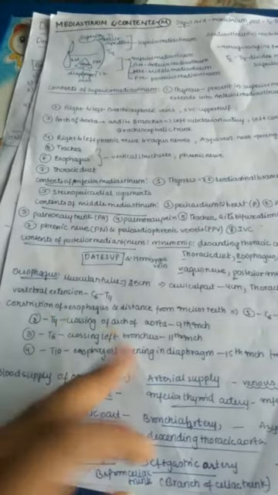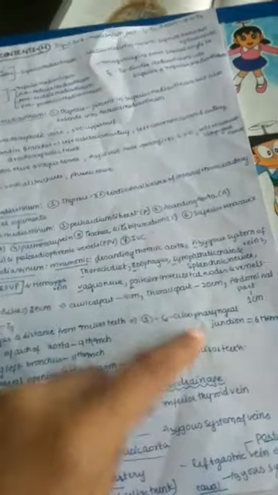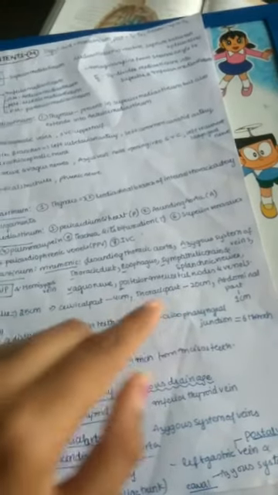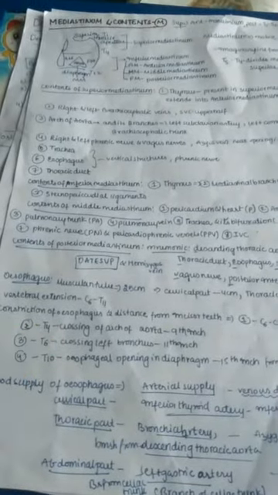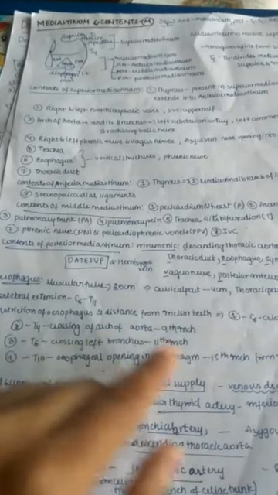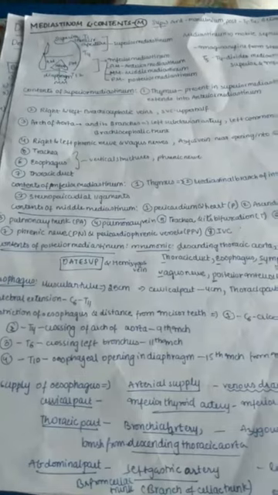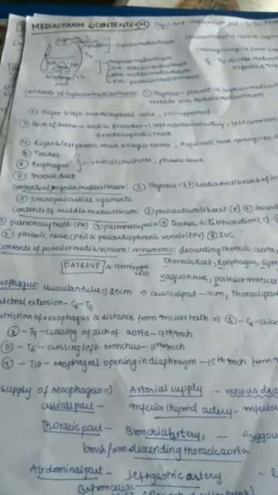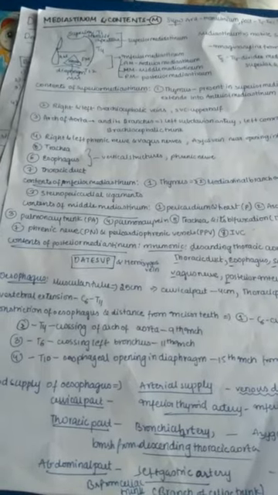And the constrictions of the esophagus and the distance from the incisor teeth are important. So at C6 we have the constriction at the cricopharyngeal junction, that is 6 inches from our incisor teeth, and at T4, that is the crossing of the arch of aorta, it is 9 inches from our incisor teeth, and at T6 it is the crossing of the left bronchus, 11 inches from incisor teeth, and T10 is the esophageal opening in the diaphragm, 15 inches from our incisor teeth.